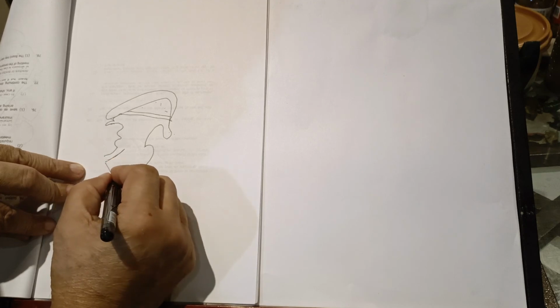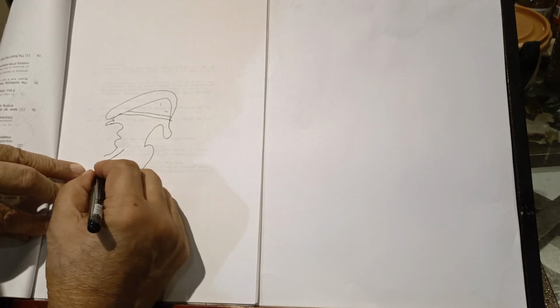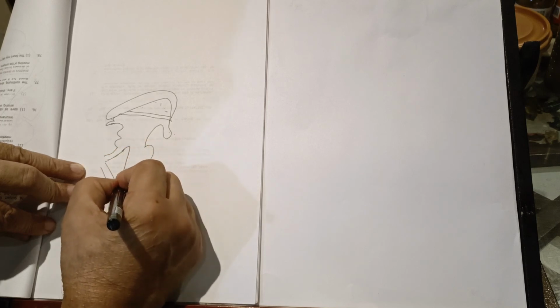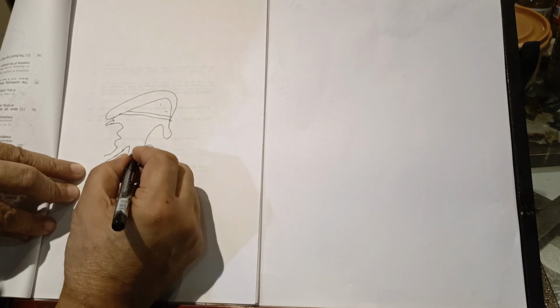From the medulla is coming the inferior cerebellar peduncle, and here you have the floor of the fourth ventricle.